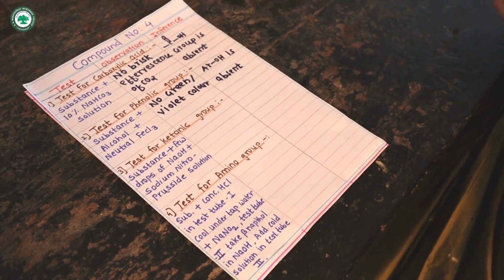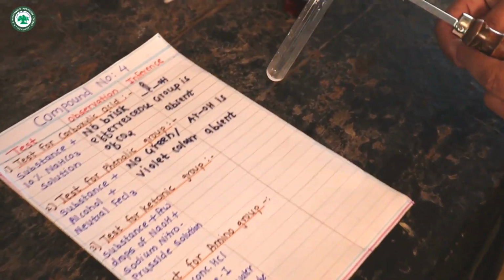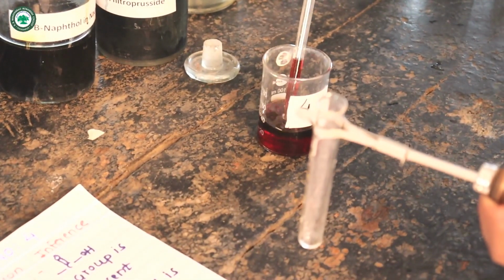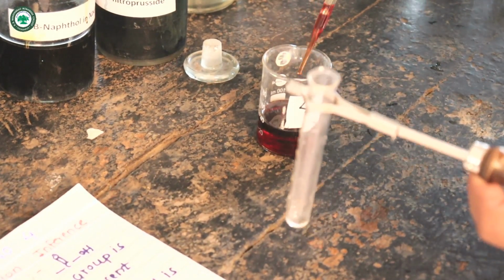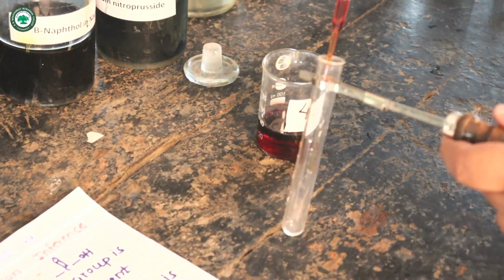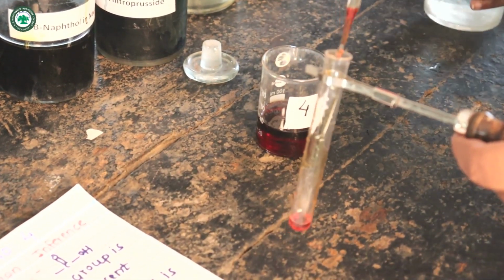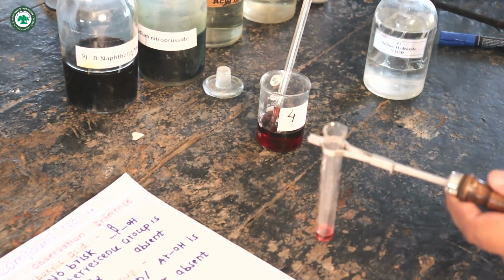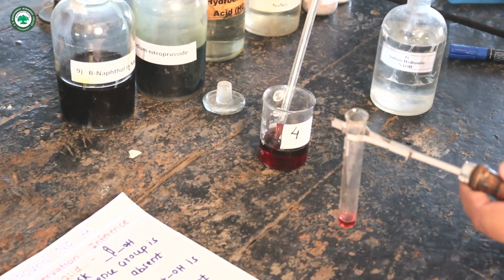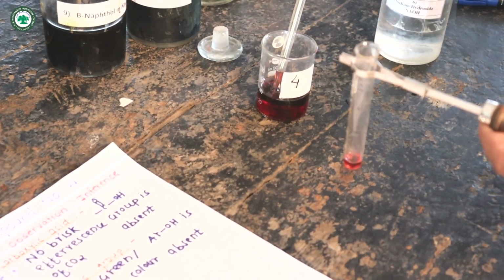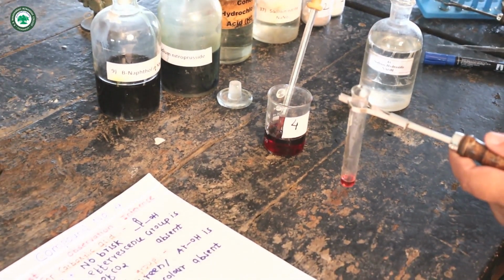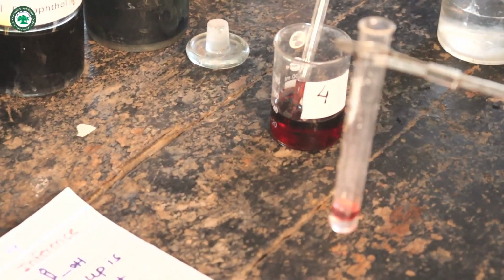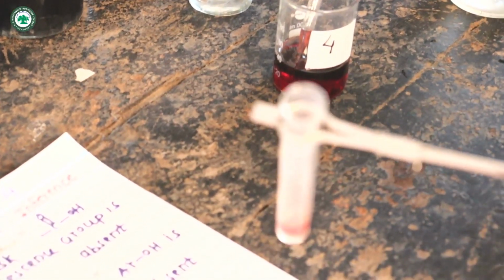Now third test for the same compound. Again take a test tube with test tube holder. Take 1 to 2 drops of compound 4. Add few drops of NaOH. Shake the test tube.